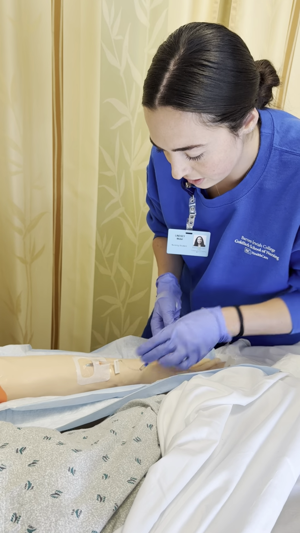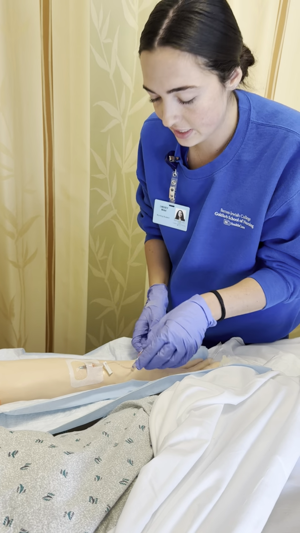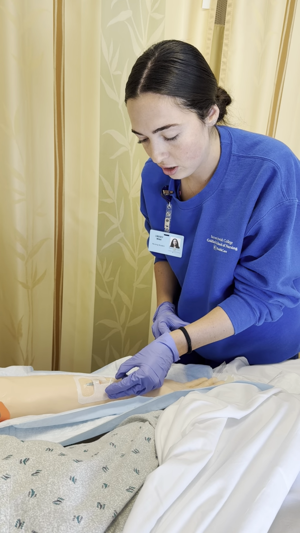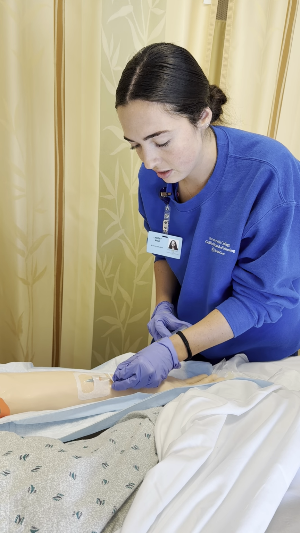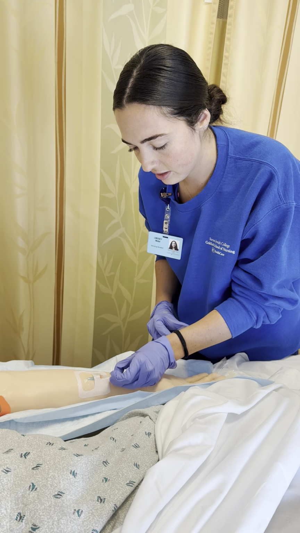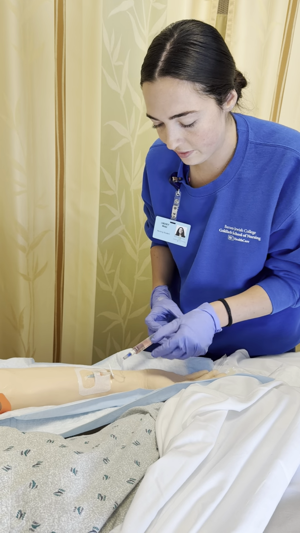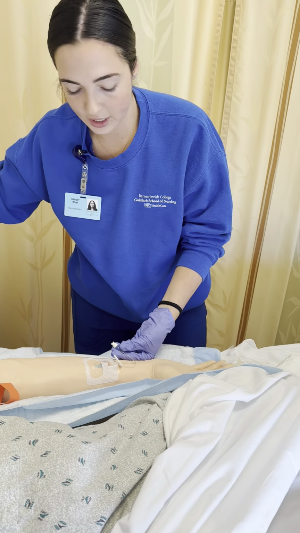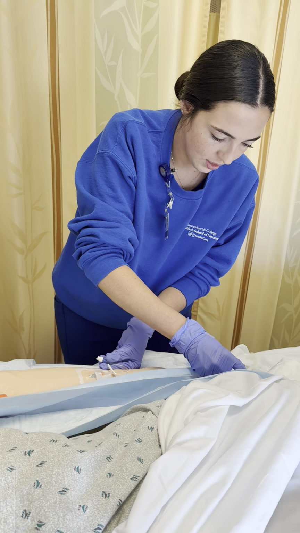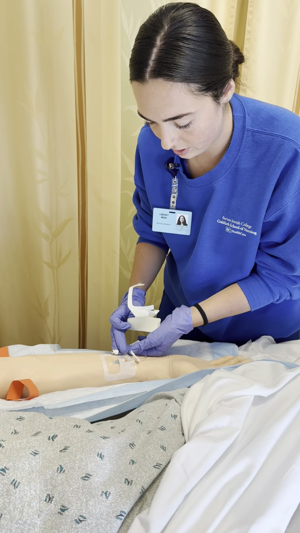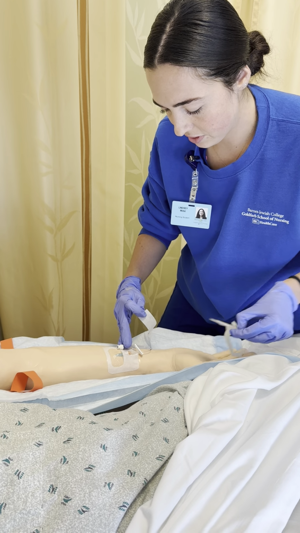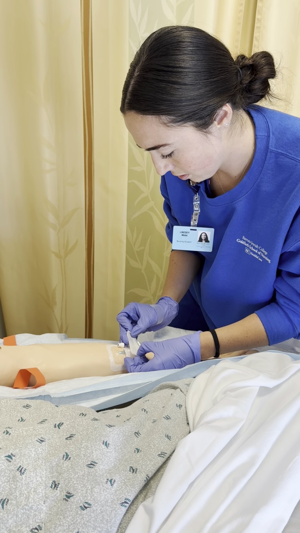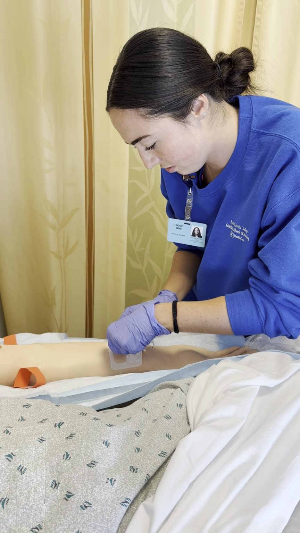Alright, so now that I've made sure that that's secured down and the IV's not going to go anywhere, I'm going to flush again, and this time I'm going to apply positive pressure to make sure to lock it in. So our IV is now locked. I'm going to go ahead and remove my flush. And I'm going to grab my piece of tape. I'm going to tape everything down.